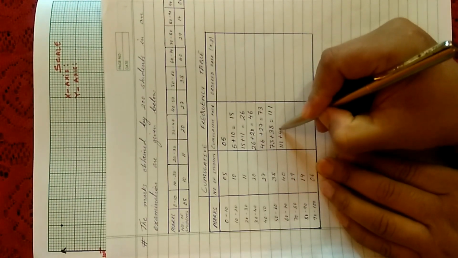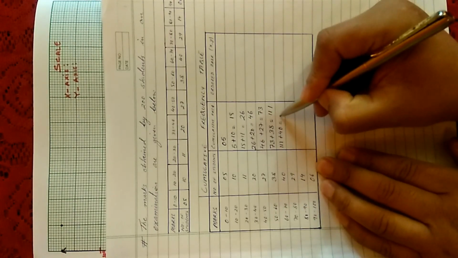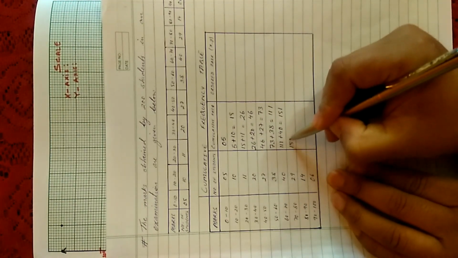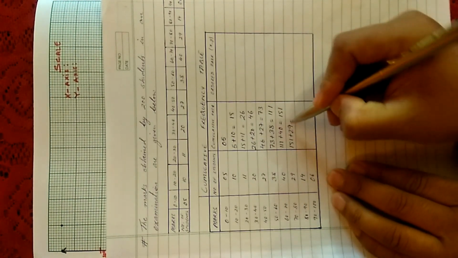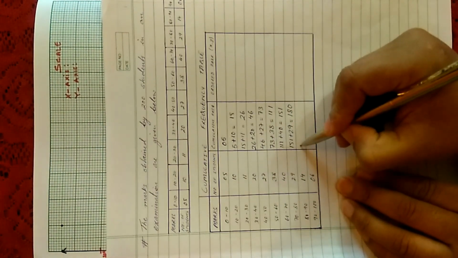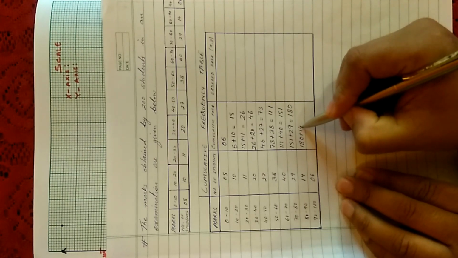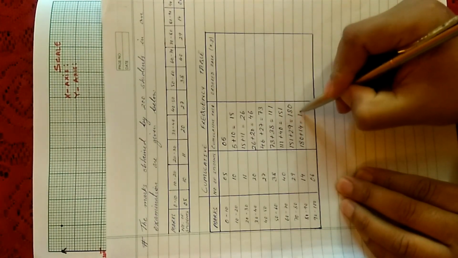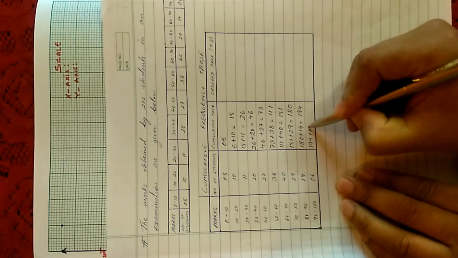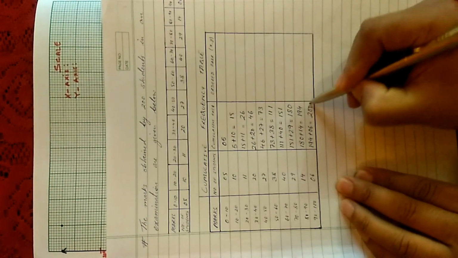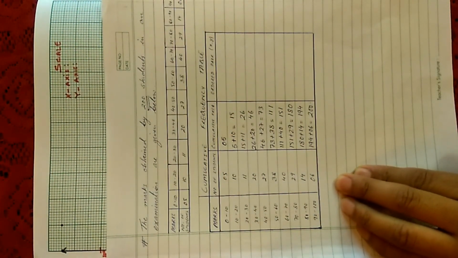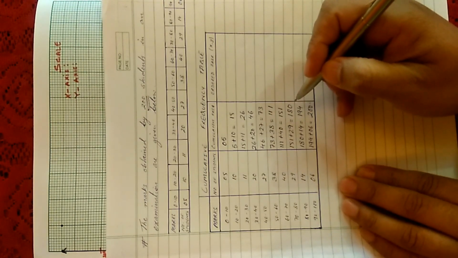111 is added to 40 and this will give me 151. 151 is added to 29, this should give me 180. 180 is now added to 14, it should give me 194, and when 194 is added to 6, this must give me 200, which is the total number of students. So this is how we get the cumulative frequency.